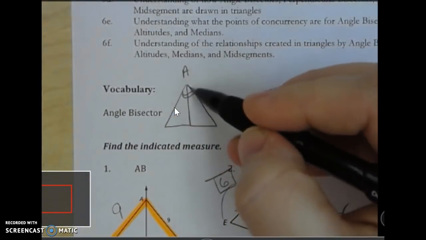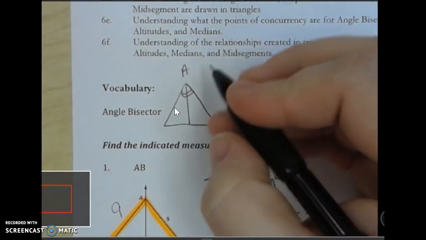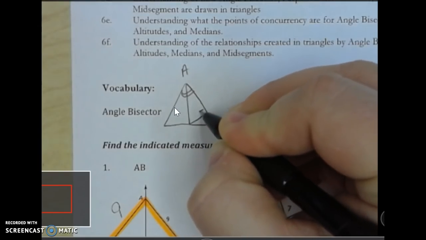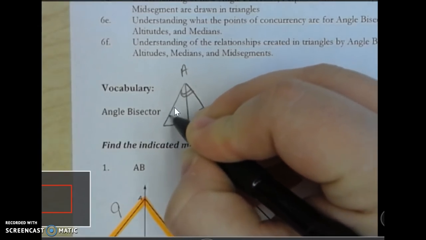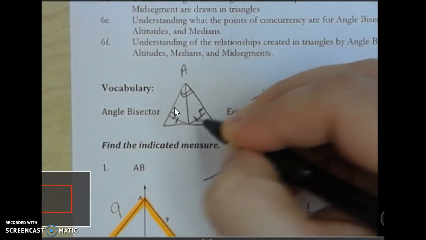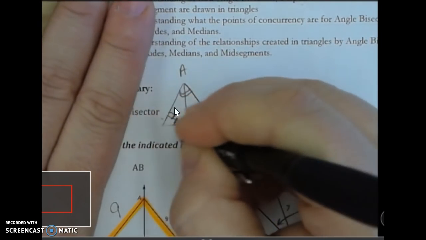If this is an angle bisected, right, then what should happen is if I draw any line perpendicular to one of the sides, then those have to be equal. I'm going to erase those because I don't want it to get confusing.